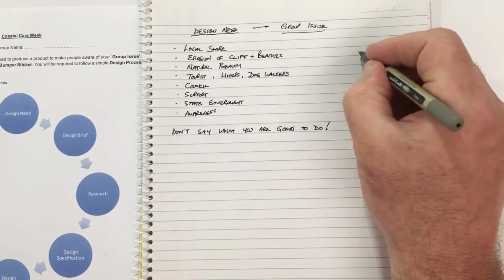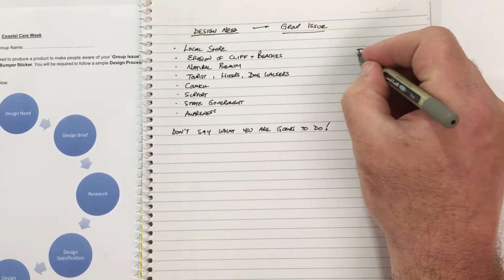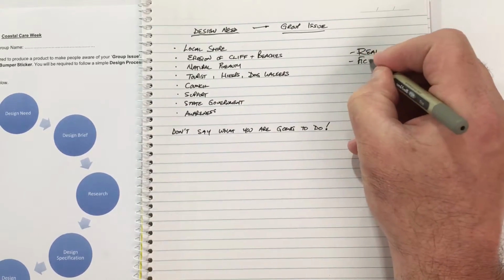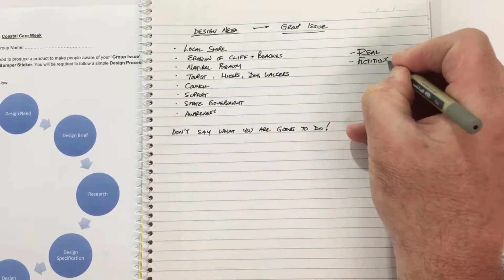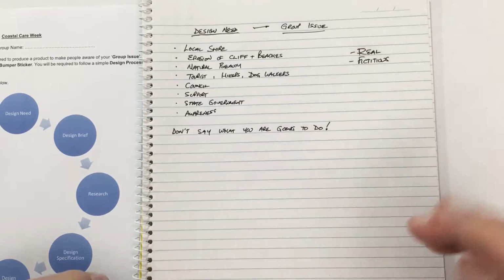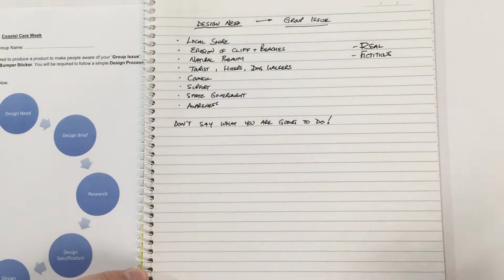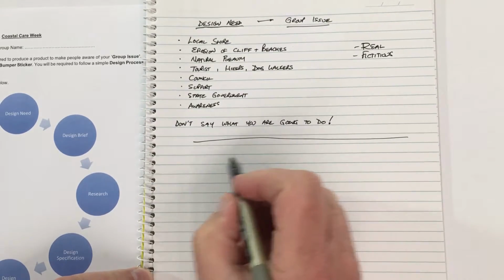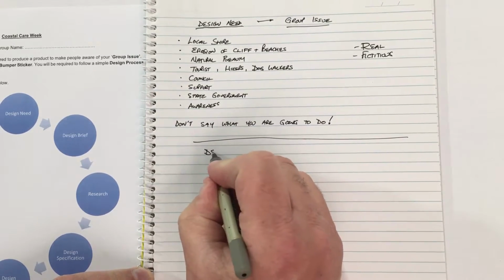And, you know, this can be a real situation or it can be fictitious. It can be made up. It's about coming up with an actual need. So when that's been done and written, you can then move in to the design brief.